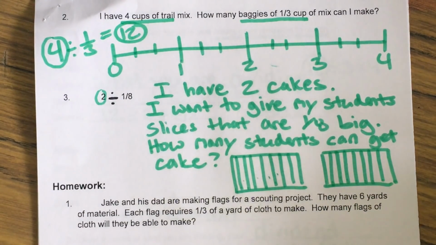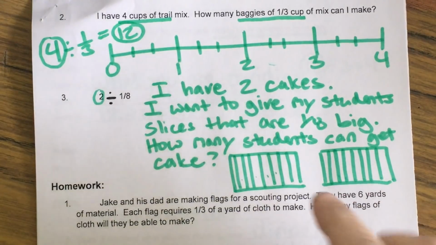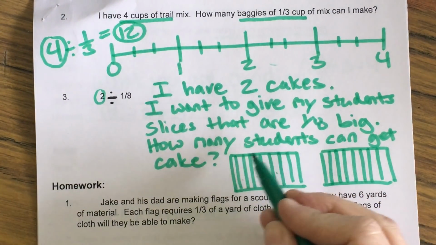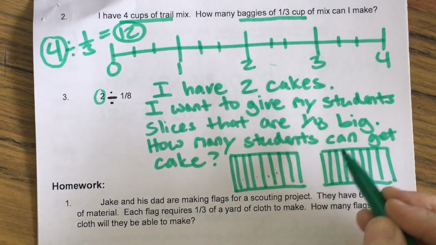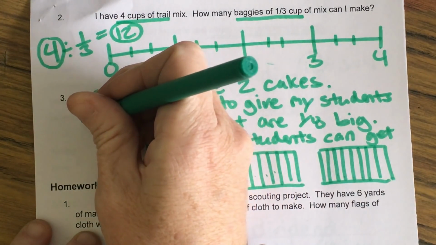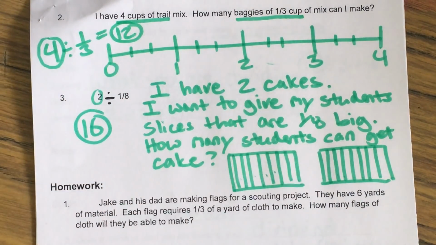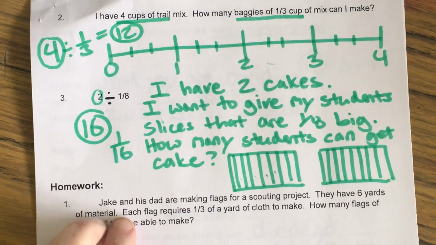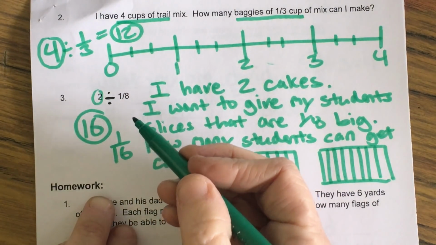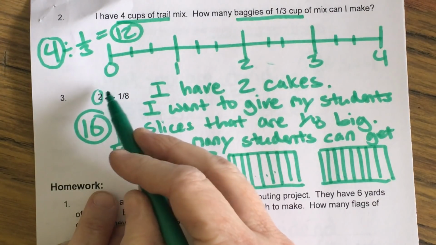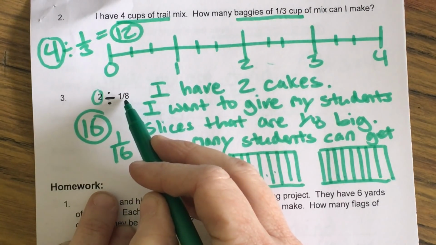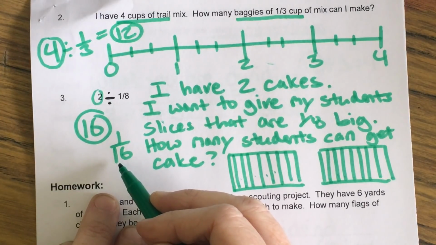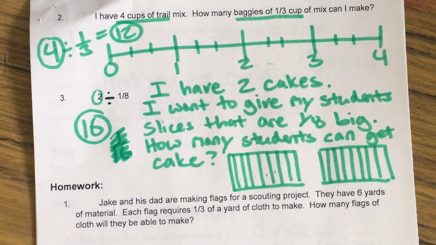Okay, so now my answer is, how many students can get it? Well, this cake I can feed 8 students. This cake I can feed 8 students. So I can feed a total of 16 students cake. Okay, does that make sense? Yes. Some people might think this is the answer because we've gotten this habit of thinking we can just multiply it. But would it make sense that if you had 2 cakes and you gave everyone 1/8 of a cake, you could feed 1/16? No. So we have to really stop and ask ourselves, do our answers make sense?